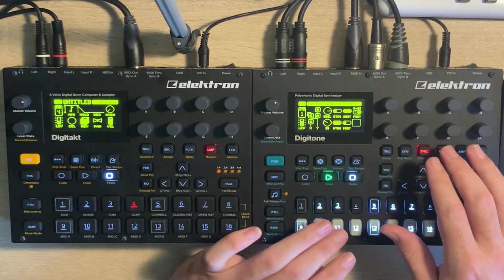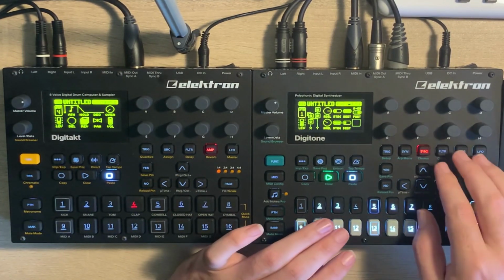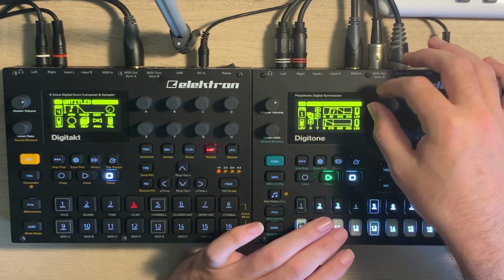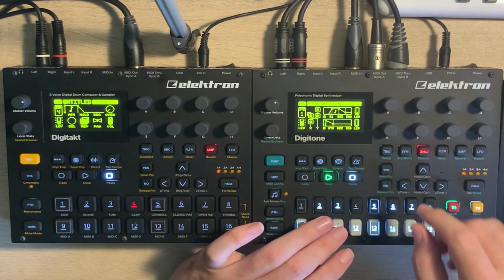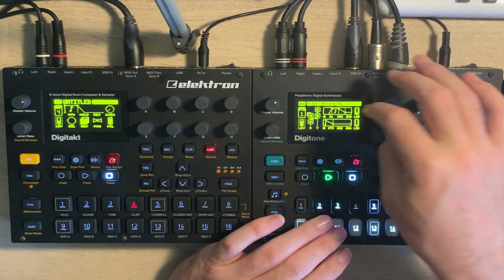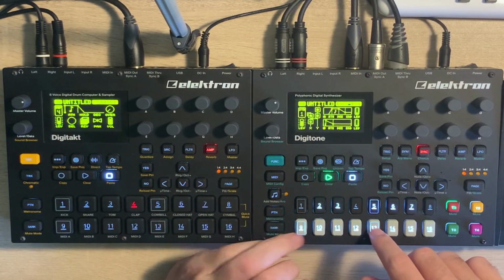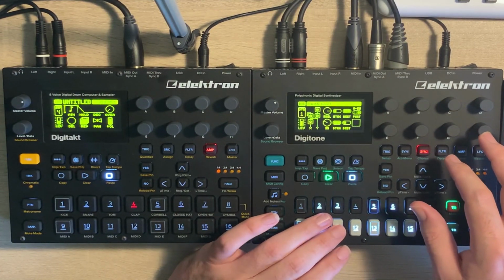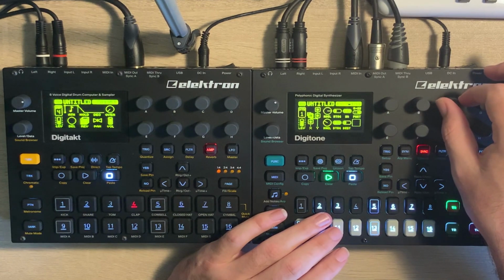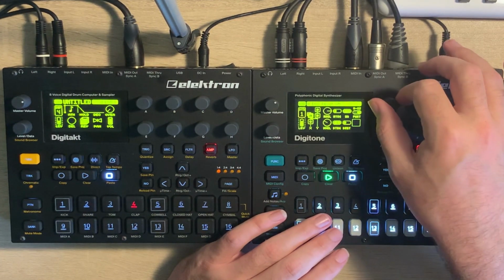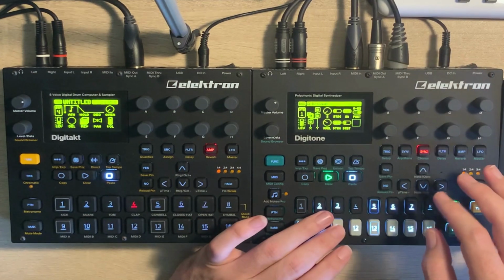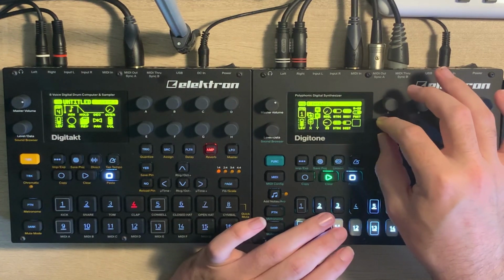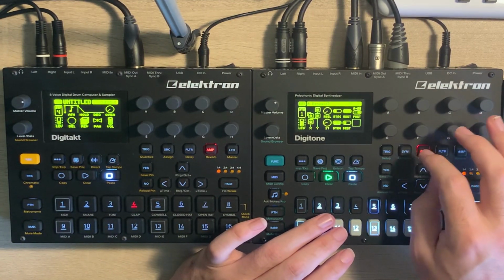Ooh. This is cool. Is it the attack? There's actually, I think, a hold happening here. I have to admit I don't know how to change that. Is that on the second page? I think so. Envelope reset, envelope attack delay, that's the one. I think this one, and B. Yeah.